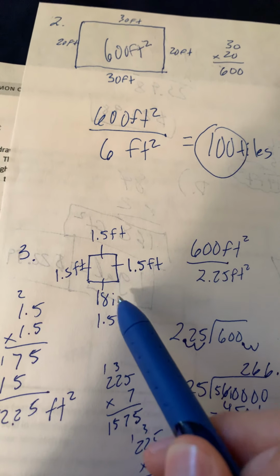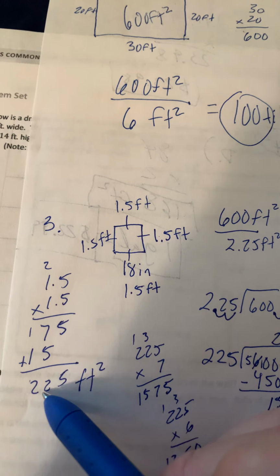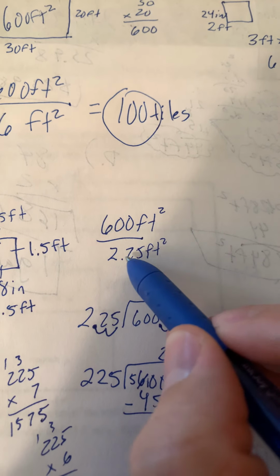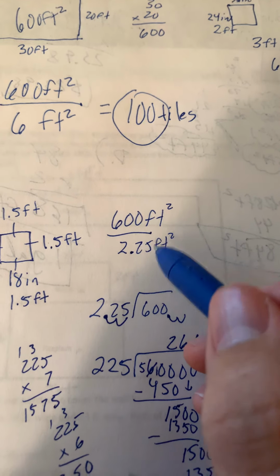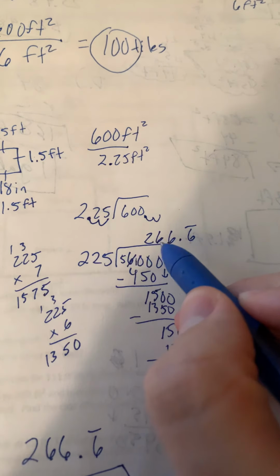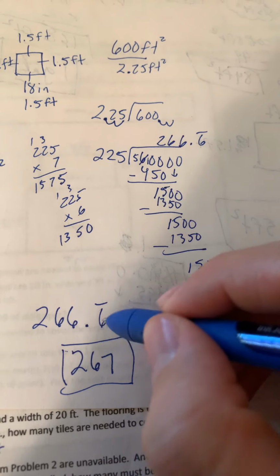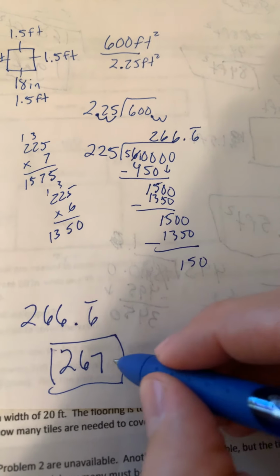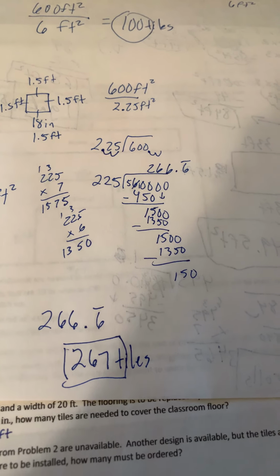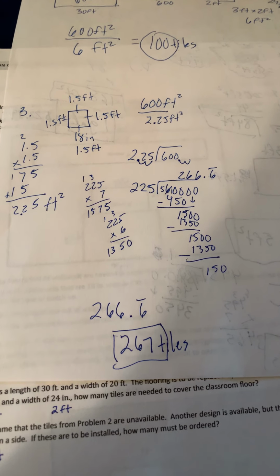But now what I did is I multiplied 1.5 times 1.5, which is right here. This is my work. And I ended up getting 2.25. And then divided the 600 square feet by the 2.25 square feet to find out how many tiles are going to fit in my classroom. Okay. I divided, ended up getting a repeating number. So I got 267 tiles. All right. That's the amount of tiles that we'll be needing for number 3.